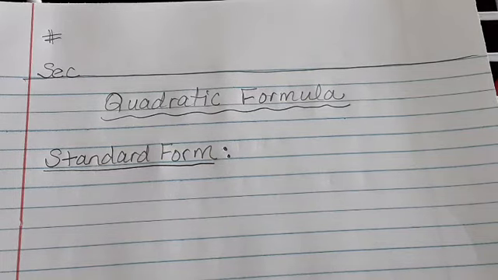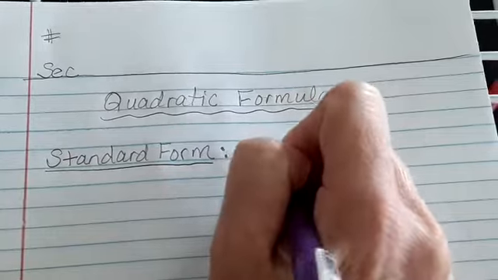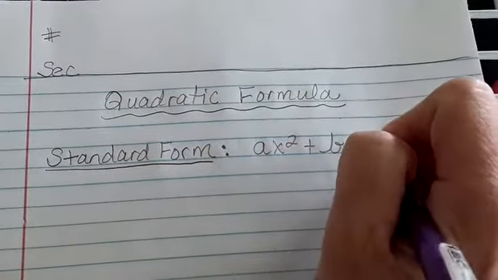All right, so we're going to continue solving quadratic equations. Remember, quadratic equations are equations that have a squared term in it, as opposed to linear equations, which would be in the form of y equals mx plus b. So these are going to be quadratic equations, and your standard form is ax squared plus bx plus c.